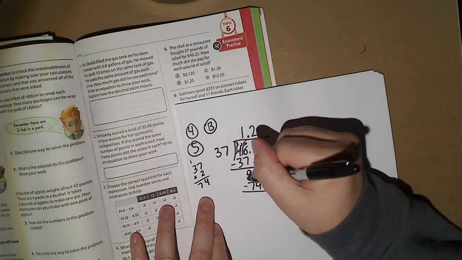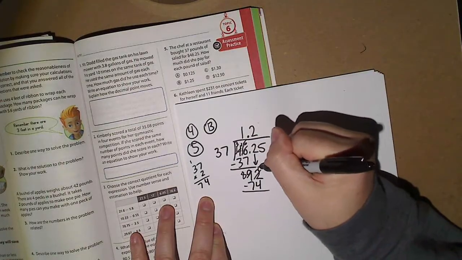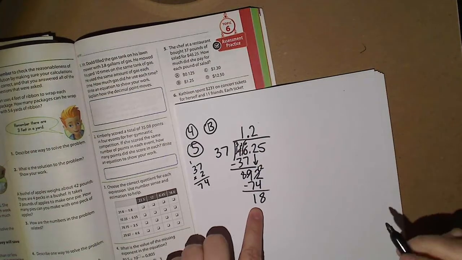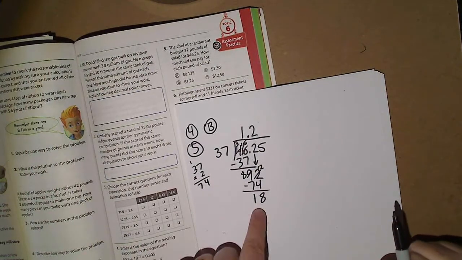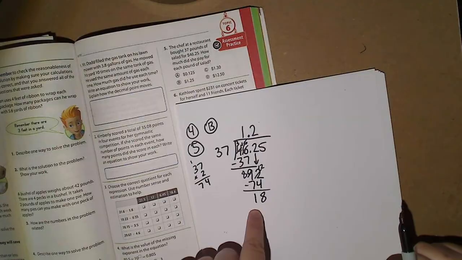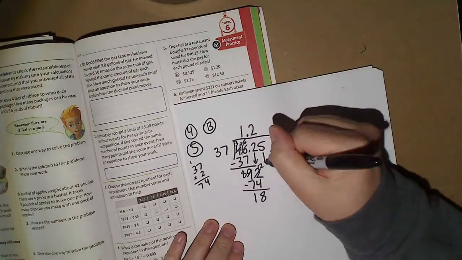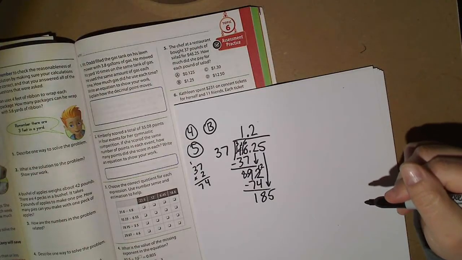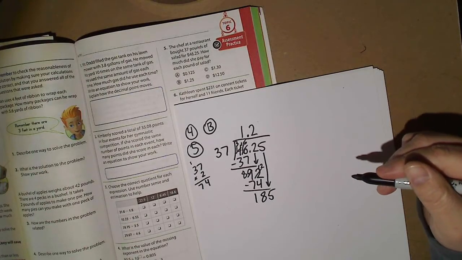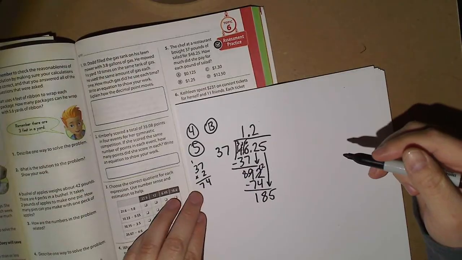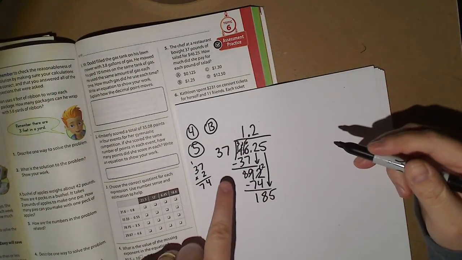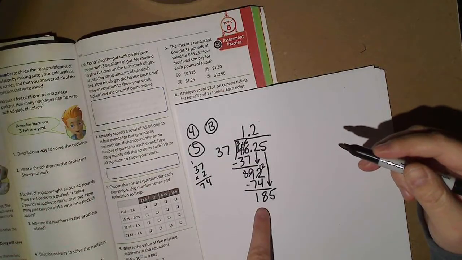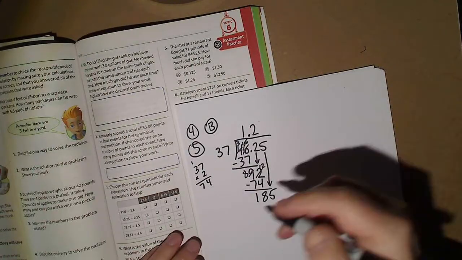I'll subtract. Gotta borrow. 12 minus 4 is 8. 8 minus 7 is 1. Notice I did it right because this number is smaller than my divisor. 18 smaller than 37. Bring down my 5. 37 goes into 185. I just don't know how many times. So again, I'm going to guess and check. So I'm going to go 37 times, just a random guess here. I'm going to go maybe 6 because I think 3 times 6 is 18, right? We're going to try it out. We're going to see what happens.